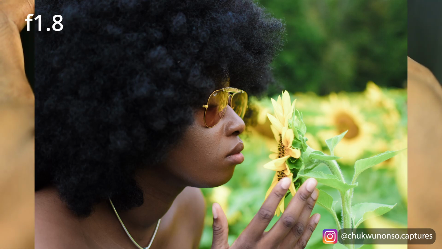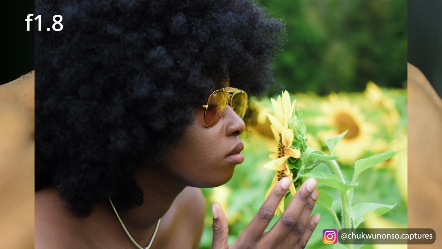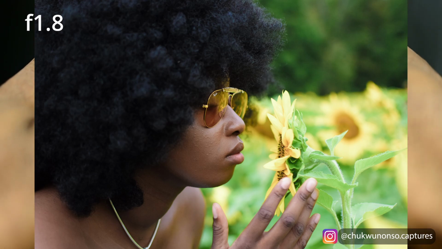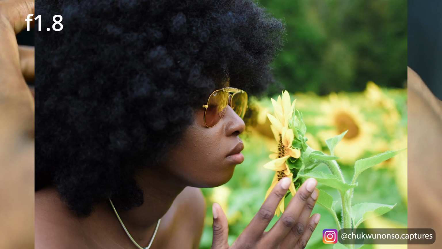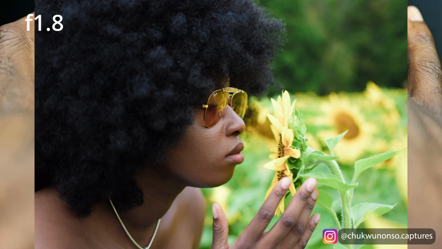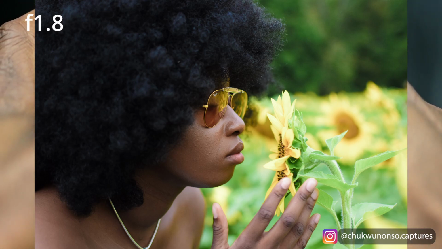That's kind of like that blurred background. So I shot this wide open, which means it is the camera's maximum wideness of its aperture, okay? And so that's why the model in the foreground here is very sharp and in focus, and everything else in the background is very, very blurry.